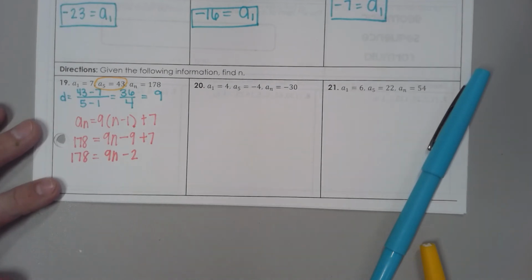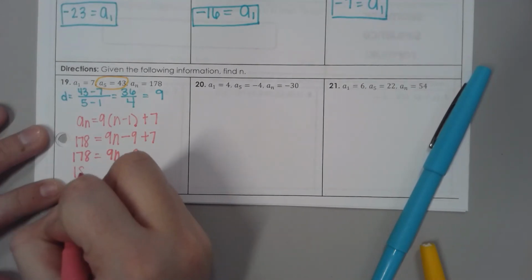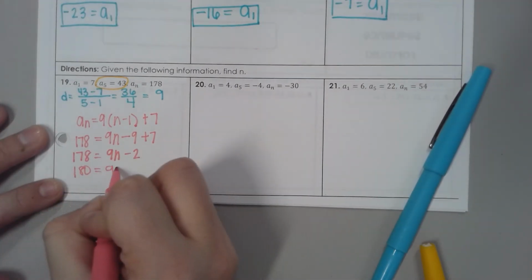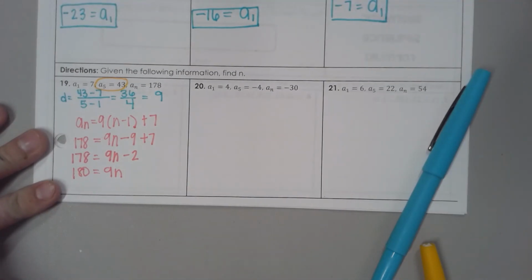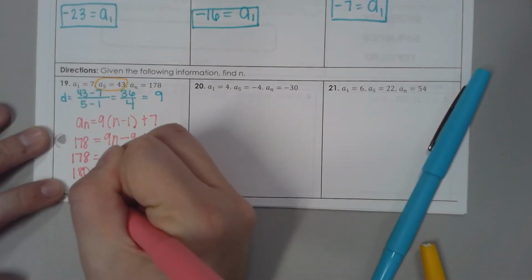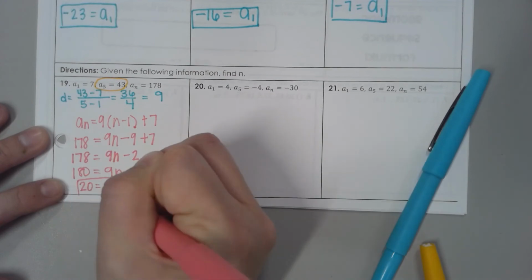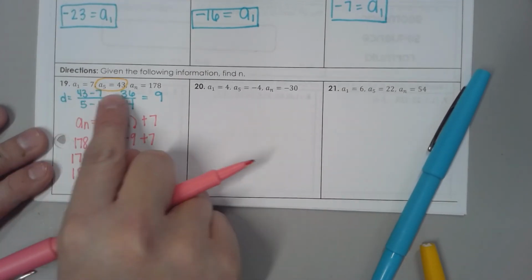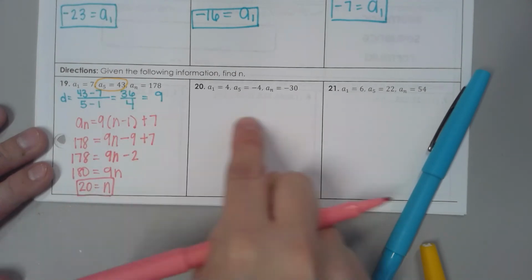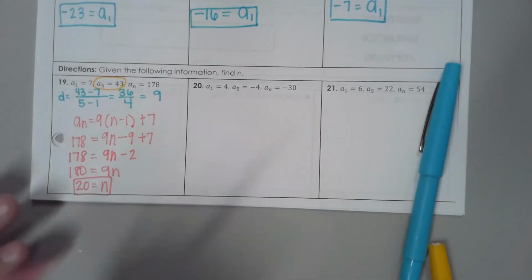And then if I add 2, I get 180 equals 9n. So what's n? 20. So that meant that the 20th term, if I started at 7 and added 9, it would take 20 numbers to reach 178.